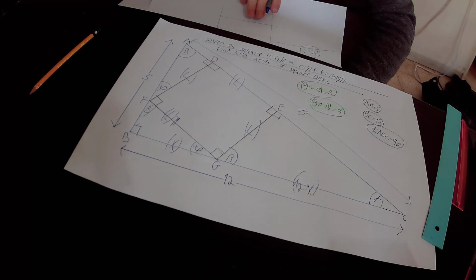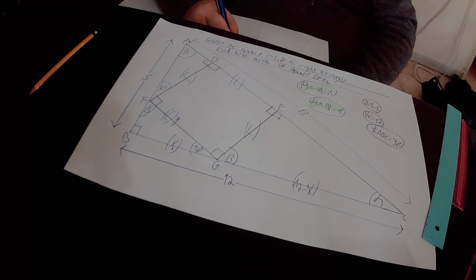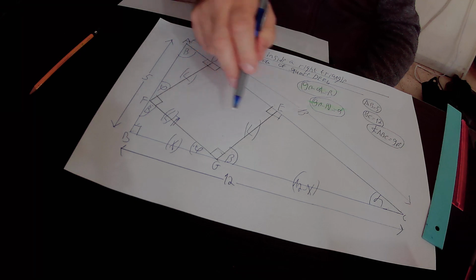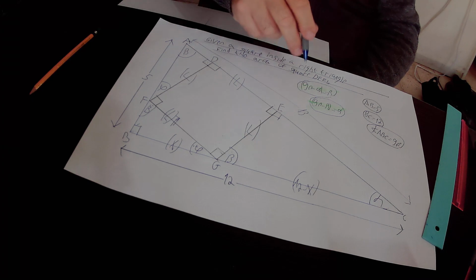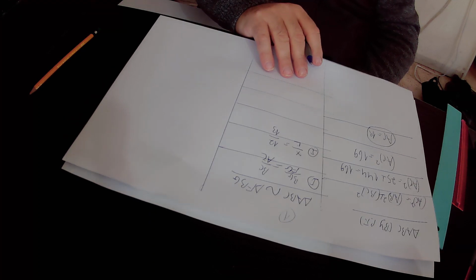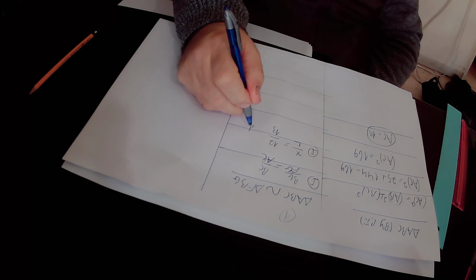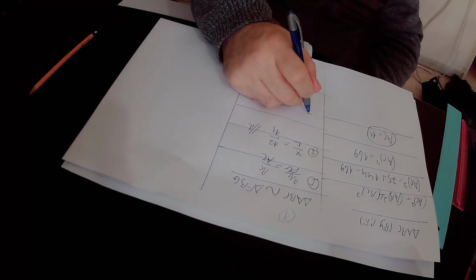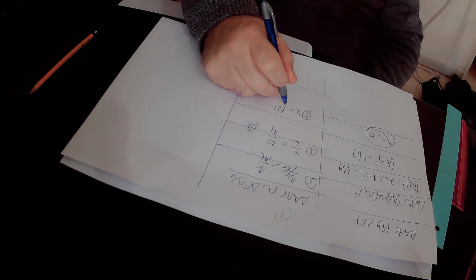So BG is X over FG. FG is L. And it equals BC. BC is 12 over AC. AC is 13. So in conclusion we found out that according to equation 1, X over L equals 12 over 13. Here we'll multiply this equation by L, and we get that according to equation 1, X equals 12L over 13.